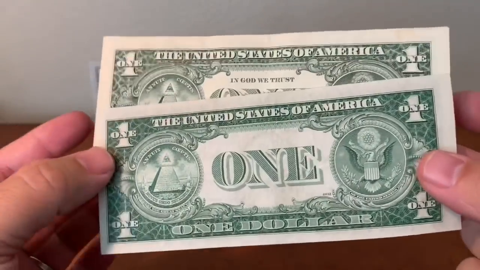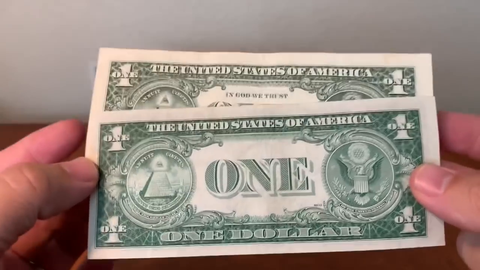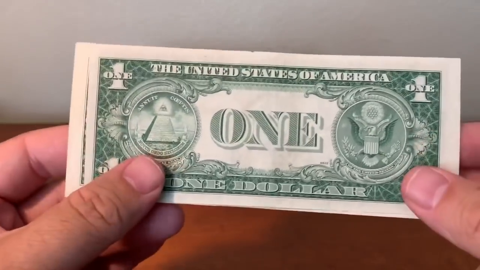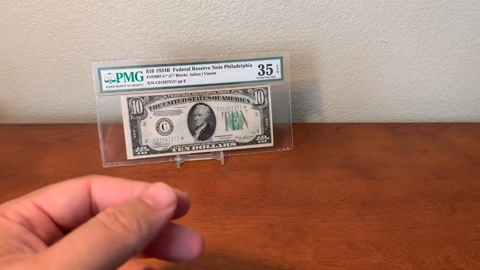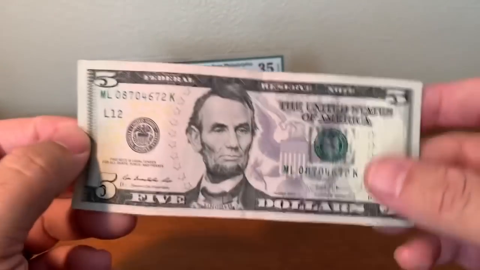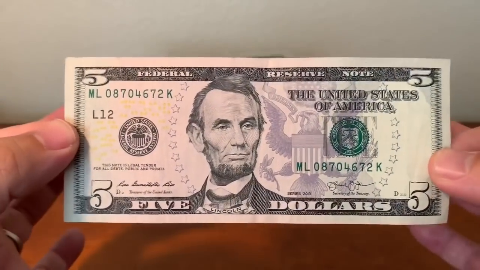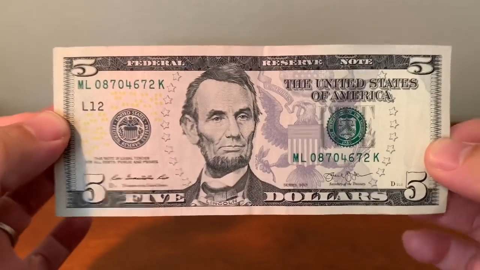The reverse color is virtually the same. The older note here, the silver certificate, is a little bit darker, but the margins are pretty wide on that one as well. All right, so that's that one. Now we're going to be talking about the more modern stuff, and then we're going to go back to much older stuff. So here is a current generation $5 Federal Reserve note, okay?